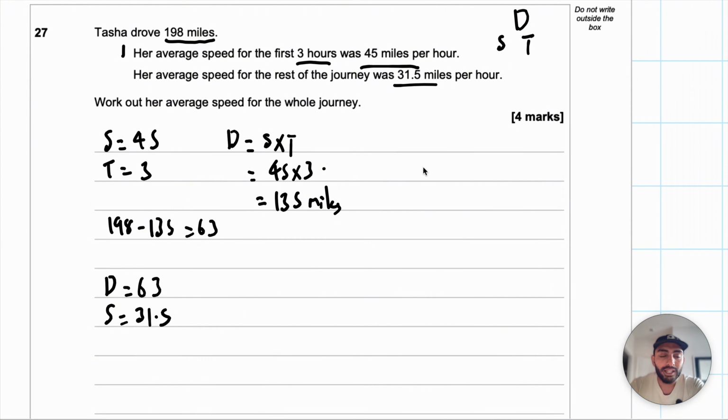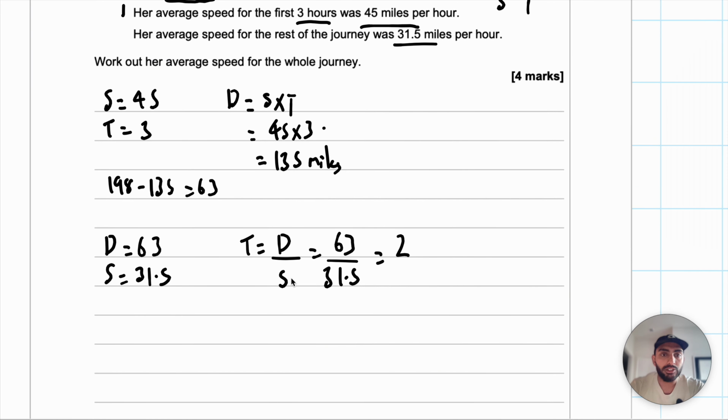We're going to find the time that it takes. So time is equal to distance divided by speed. Distance here is 63. 31.5 is the speed. I can see if I double this, I would get 63. So 63 divided by that would be 2. And now I have all the information that I need. I just need to finish this off.